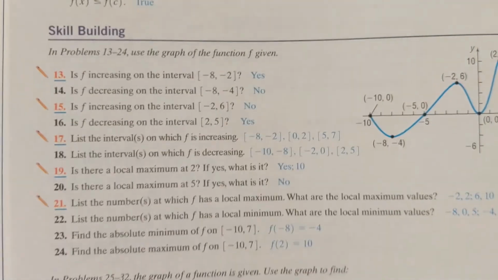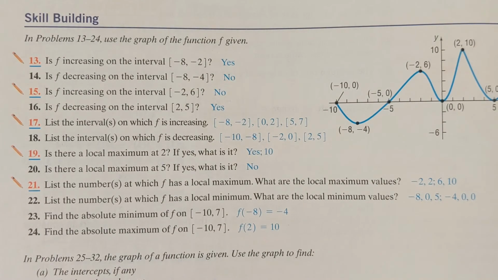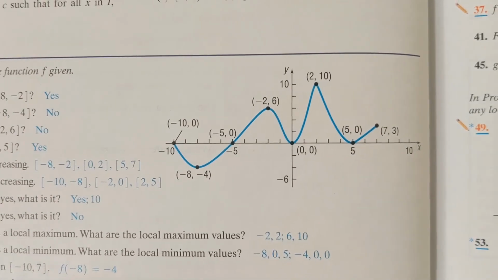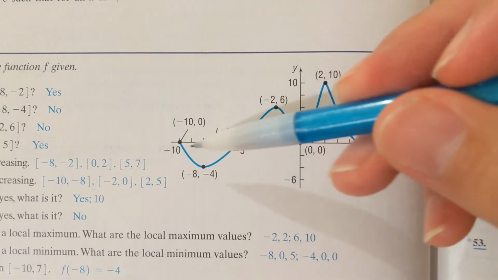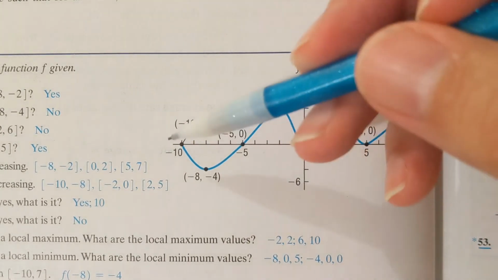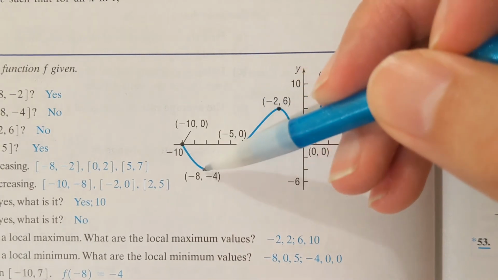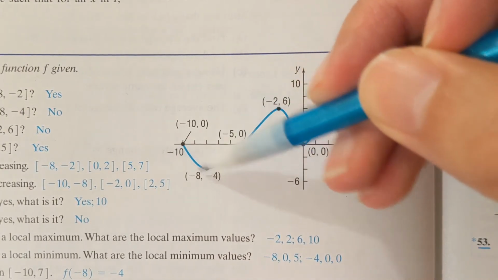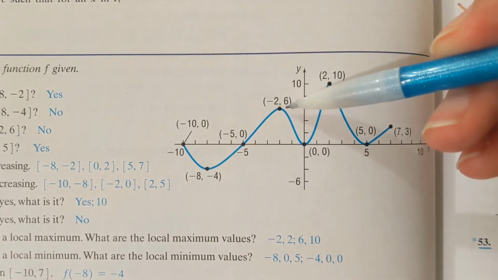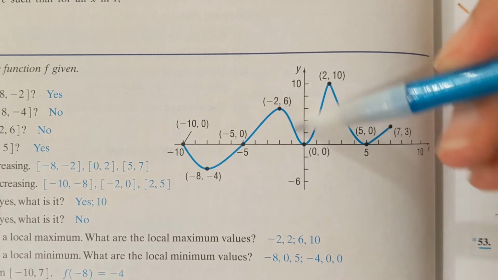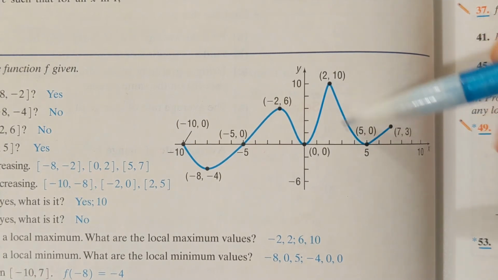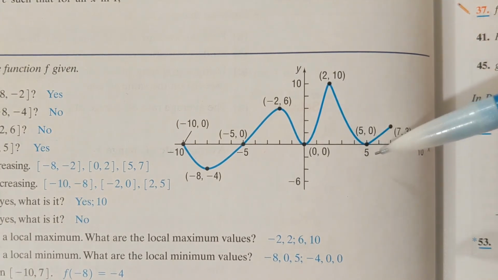Problem 18. List the intervals on which f is decreasing. So where are we going to be drawing tangent lines that have negative slopes? Well, it looks like from negative 10 to negative 8. If I draw a tangent line anywhere, I have a negative slope. From negative 2 to 0, I have a negative slope. And from 2 to 5.